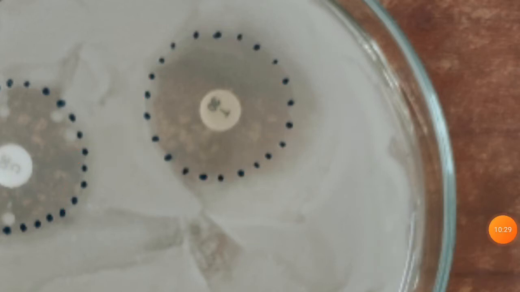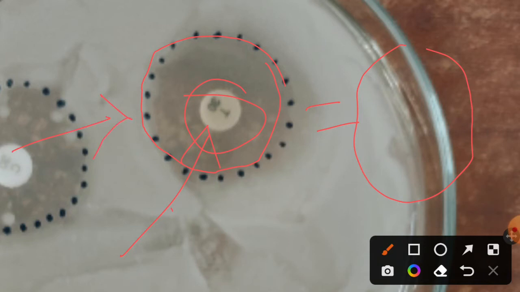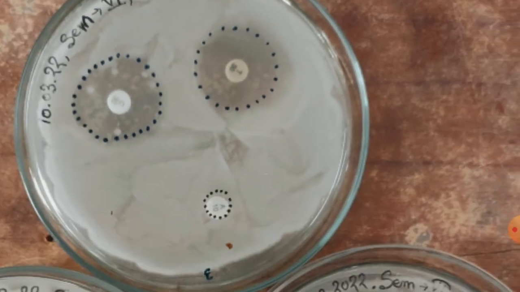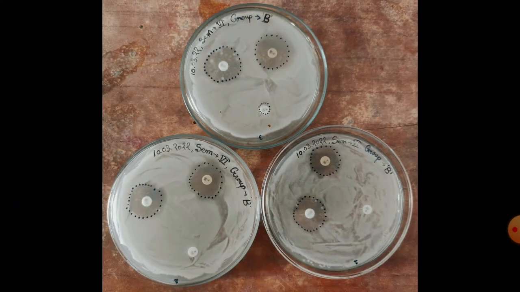Again, let's say the zone of inhibition we have obtained here for tetracycline is greater than the standard. Under such circumstances we can conclude that our bacteria is susceptible to the tetracycline antibiotic. Similarly, if the zone of inhibition becomes smaller than the standard one, then we can conclude that the bacteria have developed some kind of resistance towards tetracycline. So that is how the disc diffusion test works.